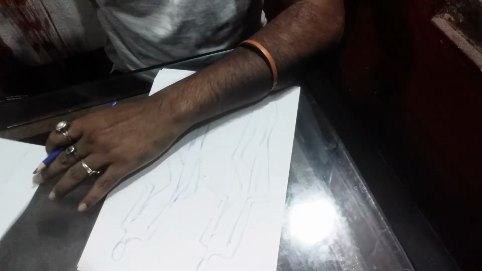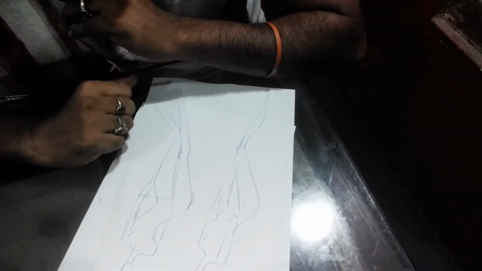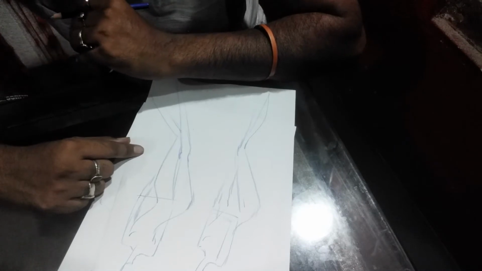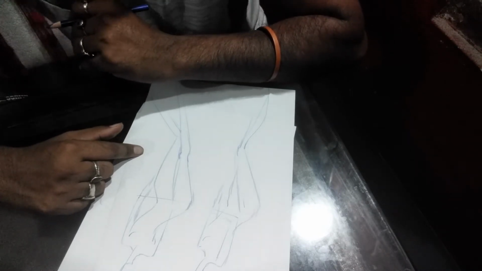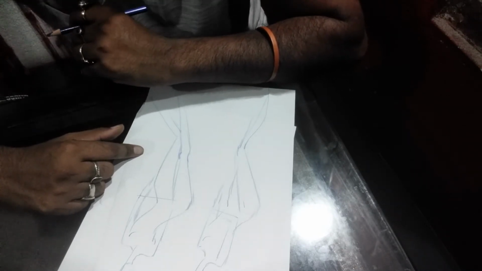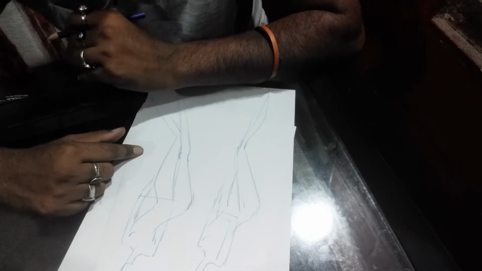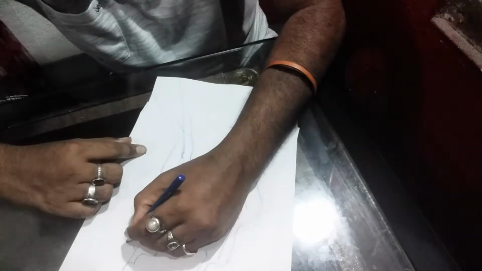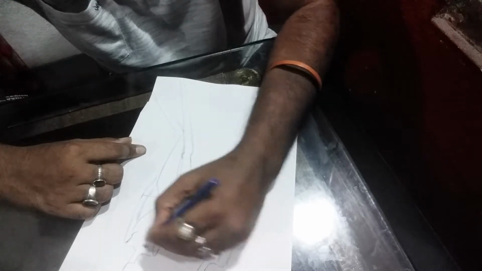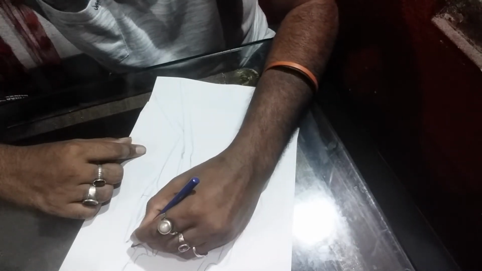Okay, just illustration kinds of. So first, kurti. Basically the short kurti, the length is 34 to 36, that is called short kurti. In Western wear that is called tunic.